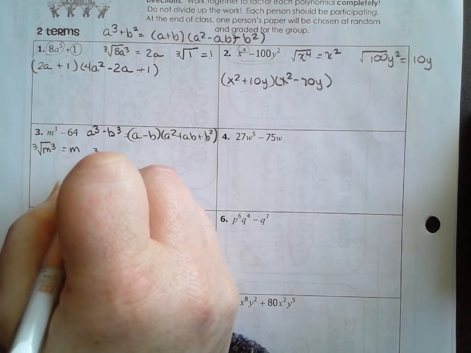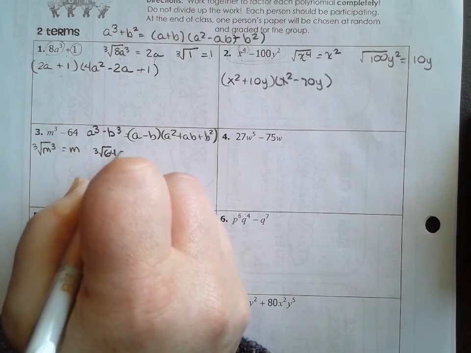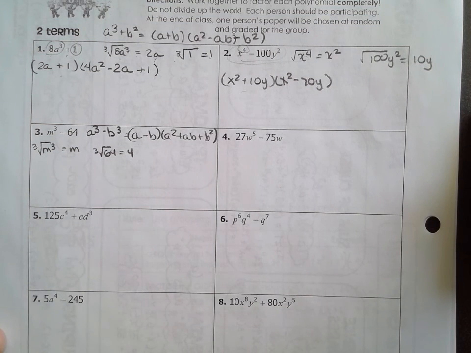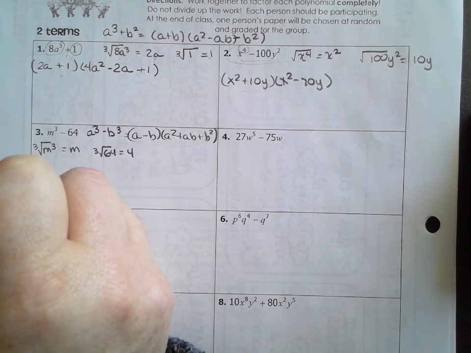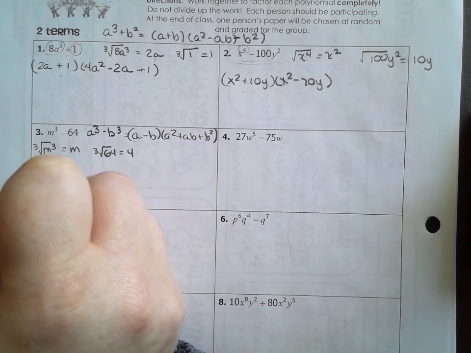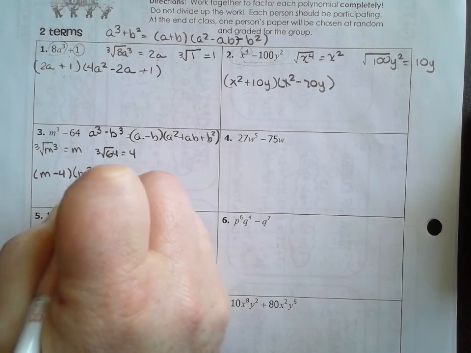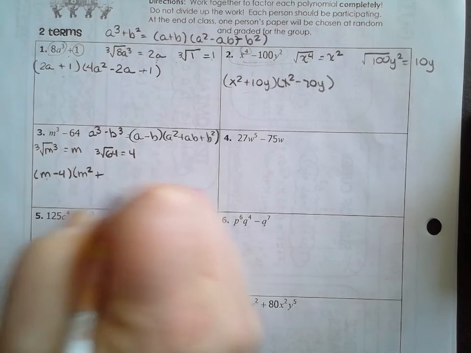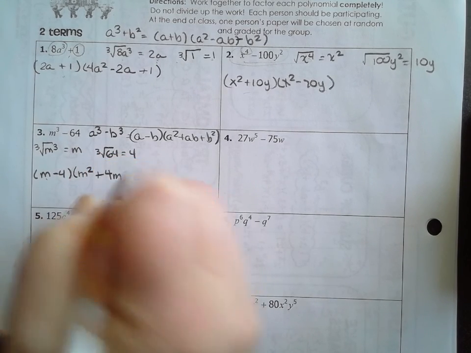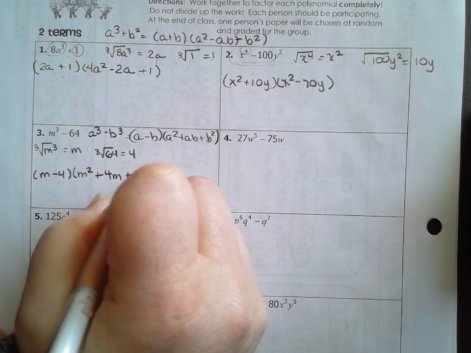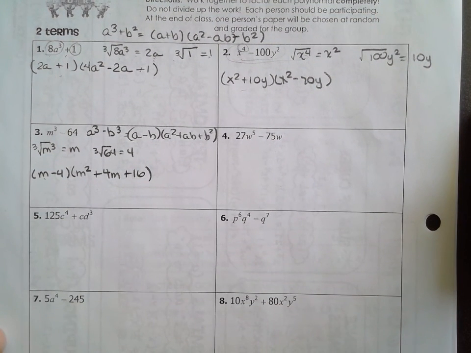And the cube root of 64 is 4. So this is going to be m minus 4 times m squared plus 4 times m plus 16. Okay?